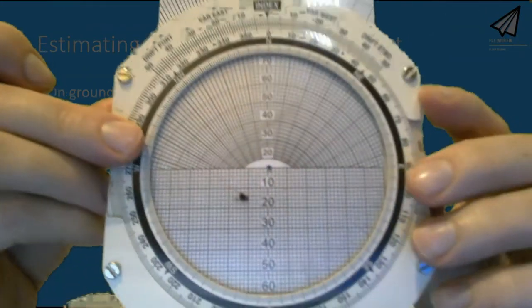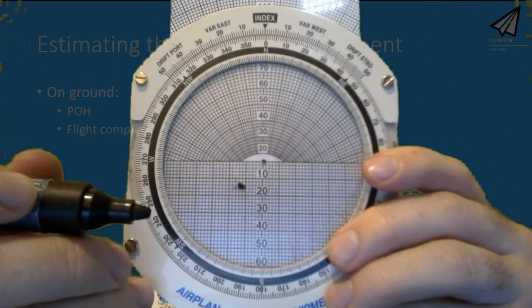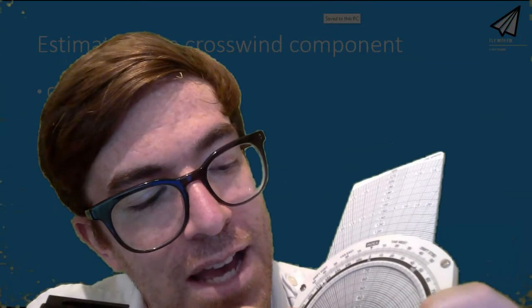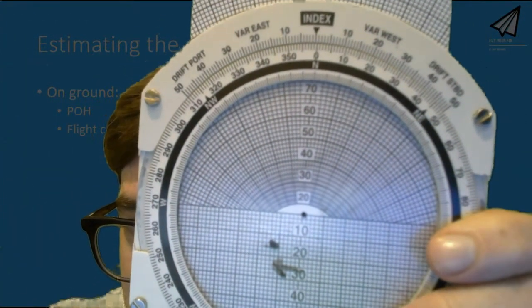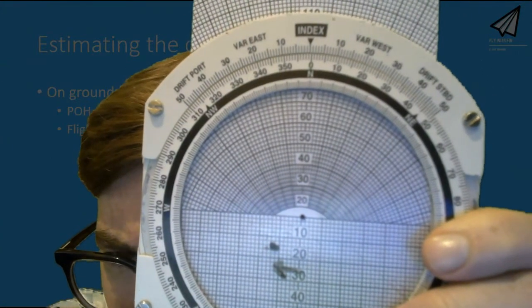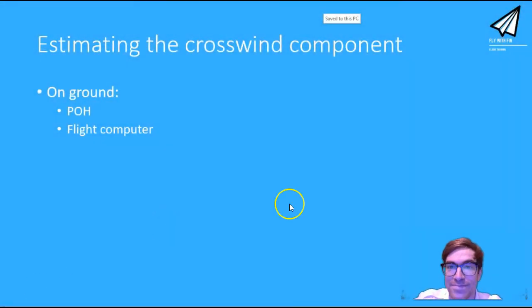And when I come down here, you can see, if I measure how many dots it is across to the crosswind dot there, then it's telling me, if I eyeball that, looks to be about 13 knots of crosswind. So that's another thing you can do. You can use your flight computer to work out the crosswind.